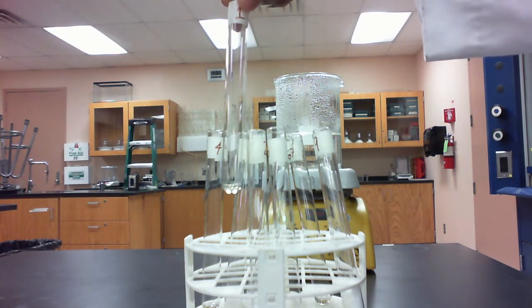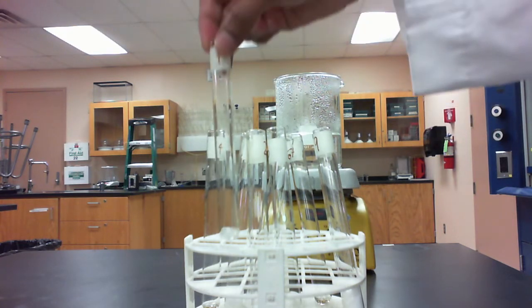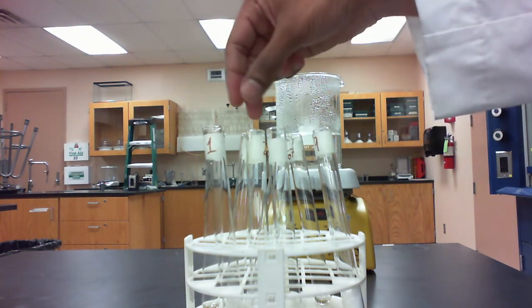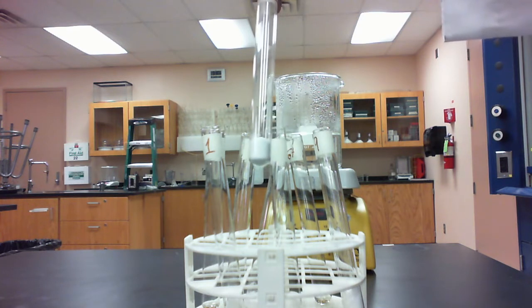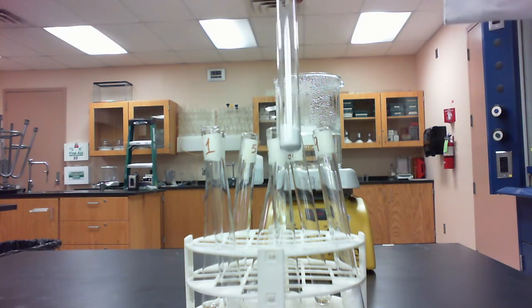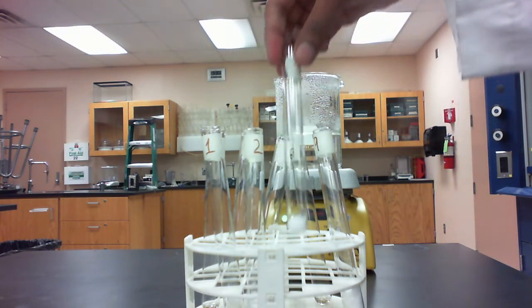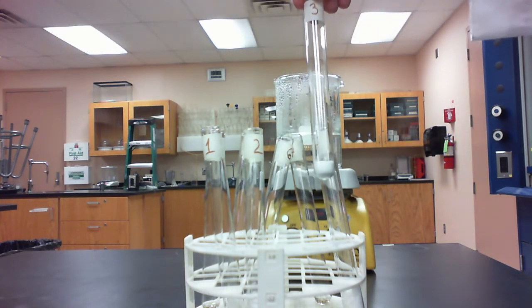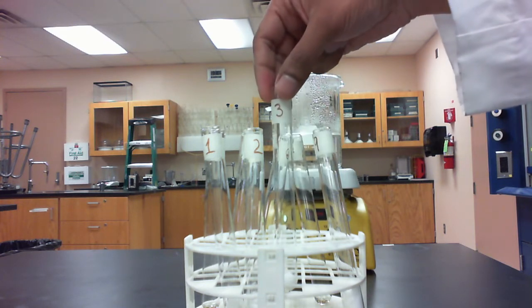Acetic acid is the common name for ethanoic acid, and you'll see it's a clear liquid. In test tube 2, I have approximately 1 gram of benzoic acid, and you'll see benzoic acid is a white crystalline solid. And then in test tube 3, I have approximately 1 gram of salicylic acid, which is also a white solid.